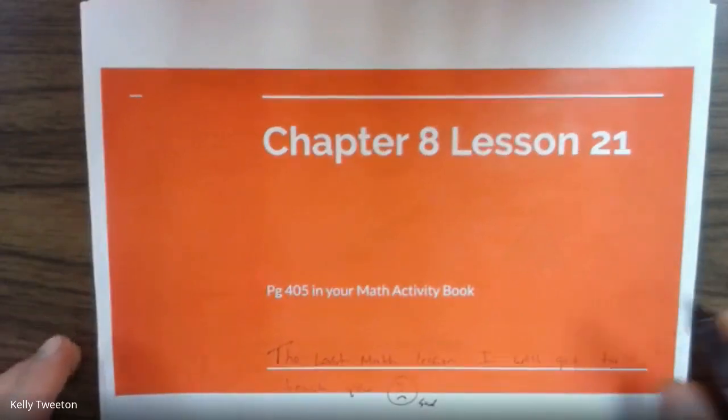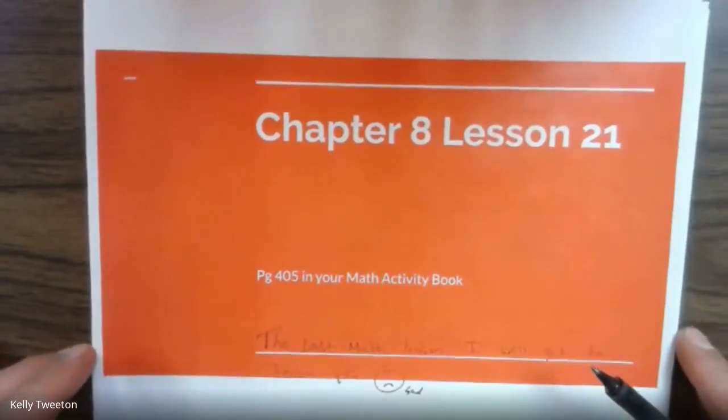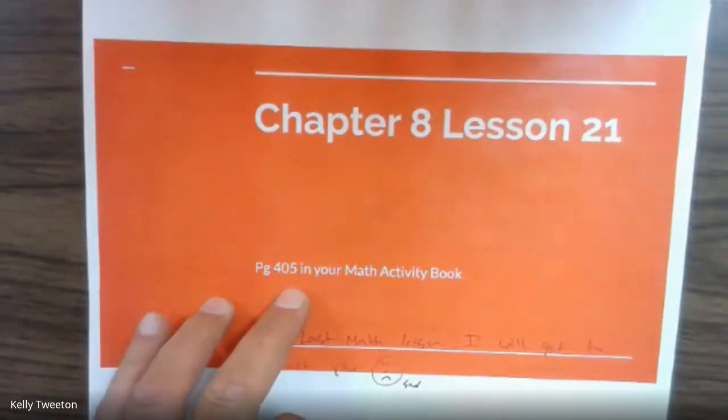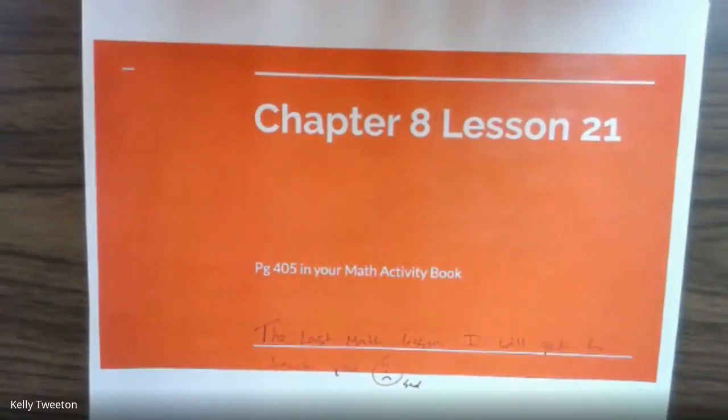Today is Chapter 8, Lesson 21, page 405 in your math activity book. And please, again, follow along with me. It'll make it a lot easier when, again, you get to the Think Central questions.